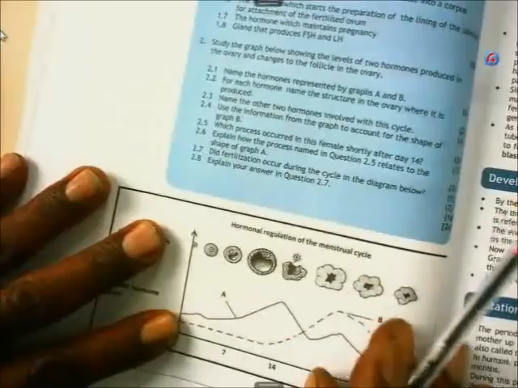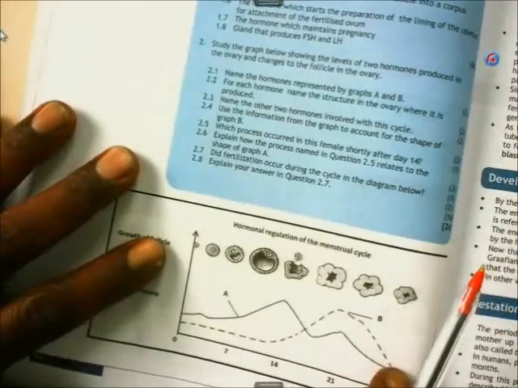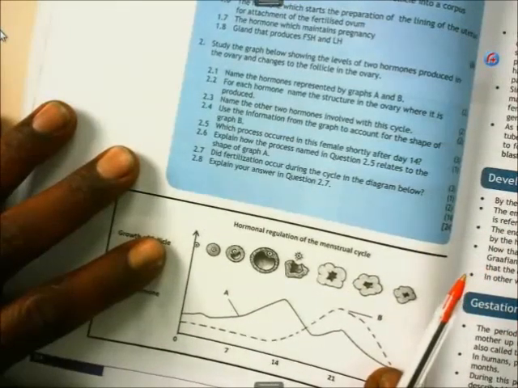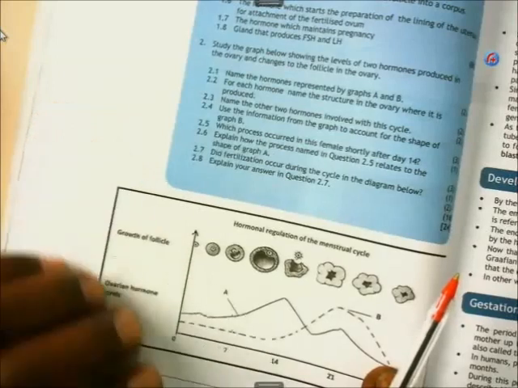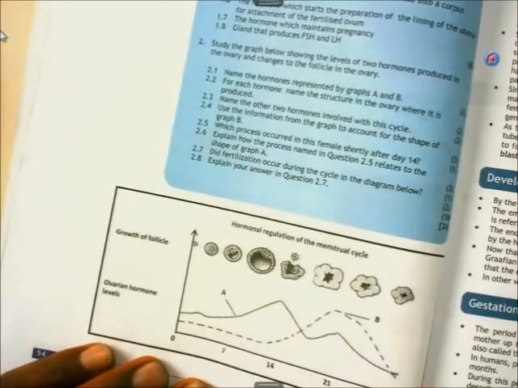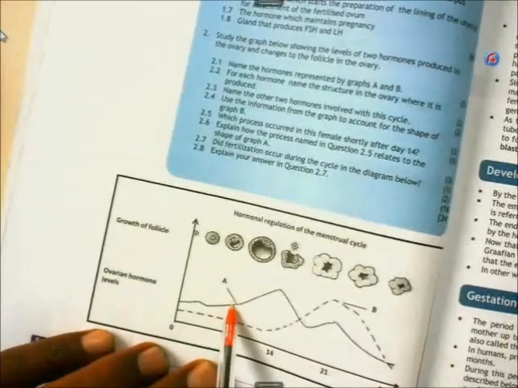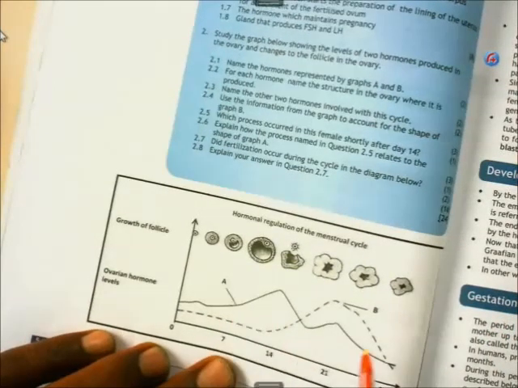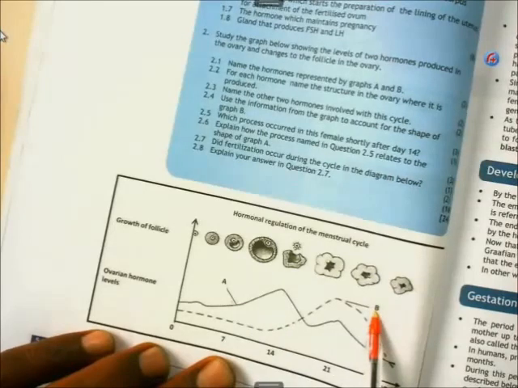What does the first question say? Name the hormone represented by graph A and B. What is this hormone? Hormone A is estrogen, and hormone B is progesterone. We've already talked about that.